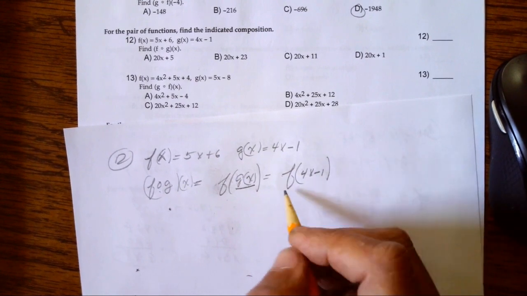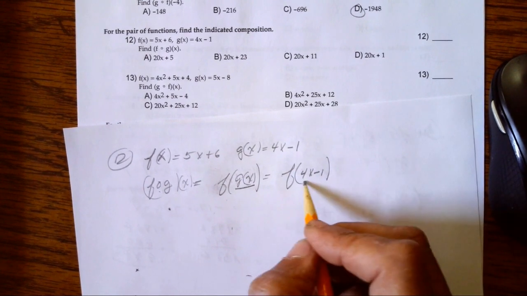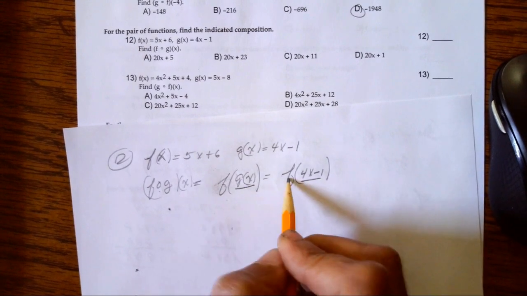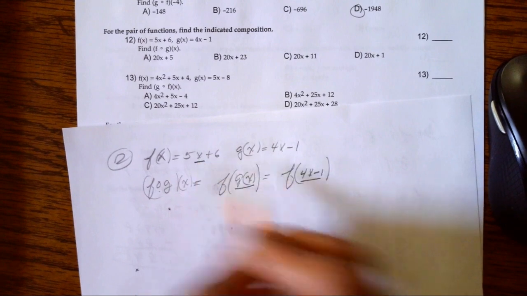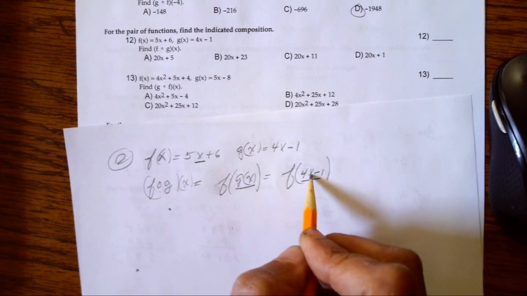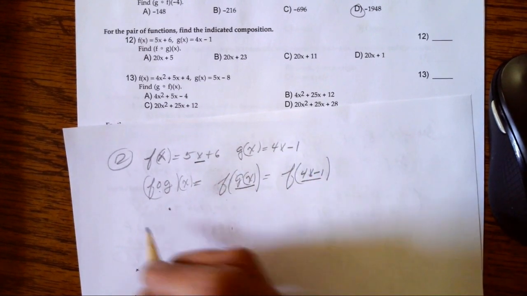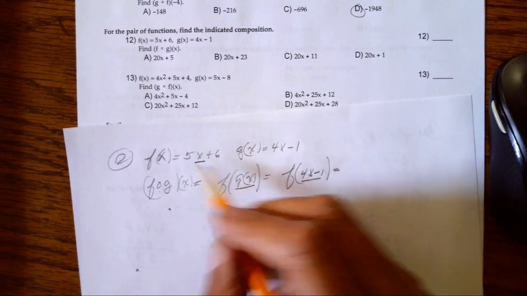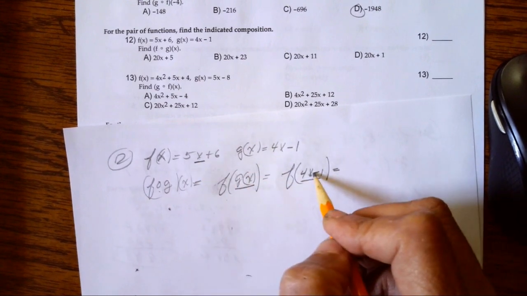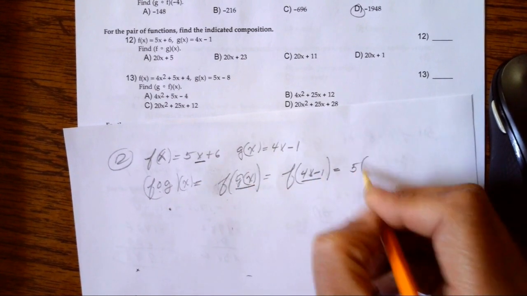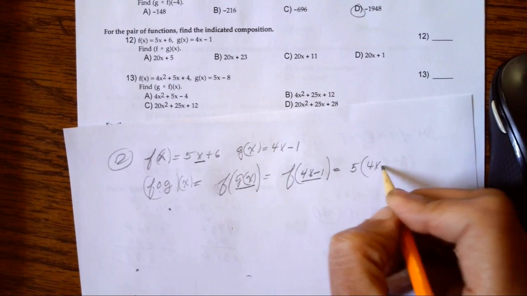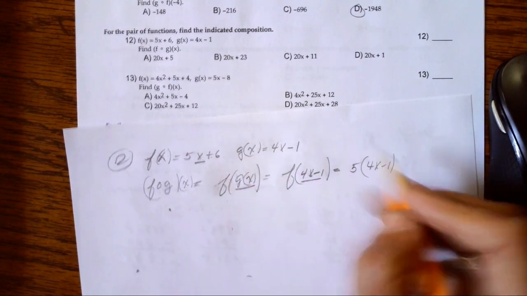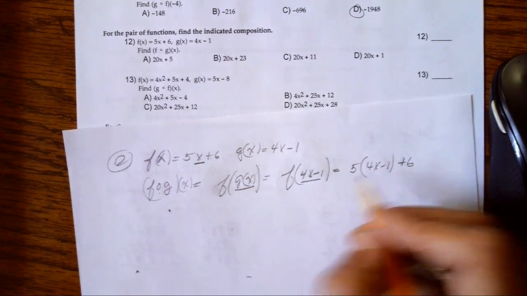So wherever I see x in the f function, I'm going to substitute in the g of x function, which is 4x minus 1. So this is going to be 5 times 4x minus 1, add 6.